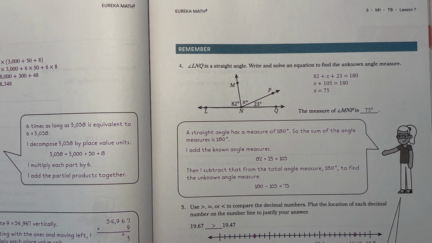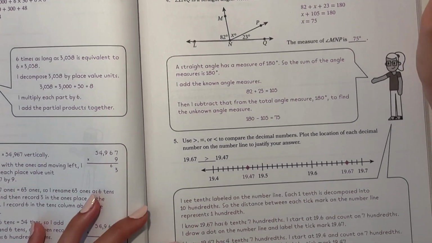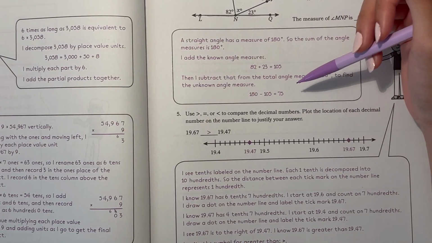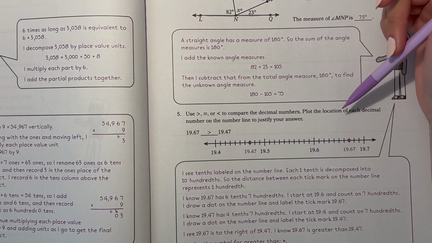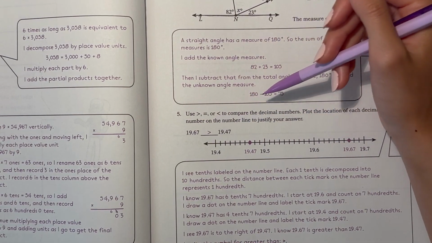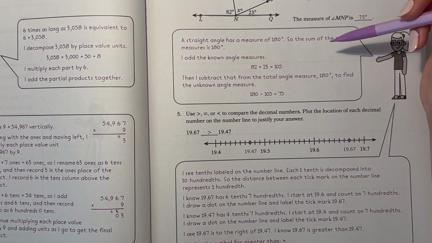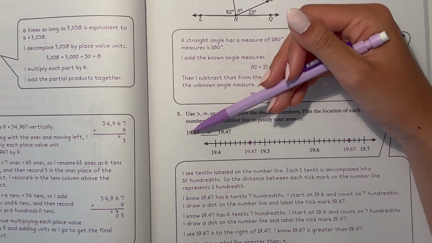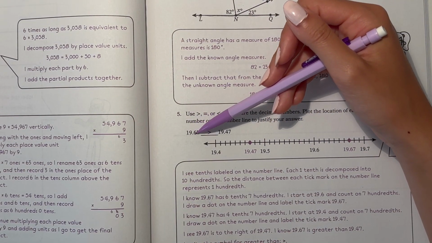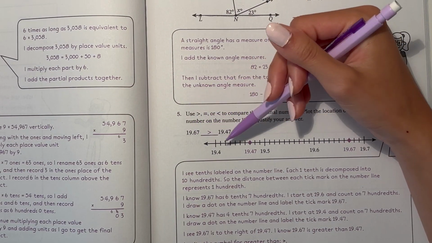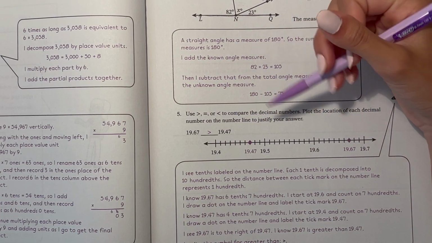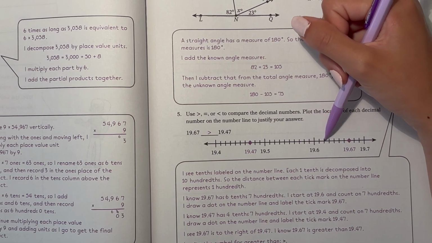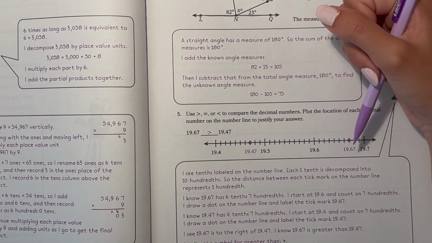Alright, and number 5, use greater than, equal to, or less than to compare the decimal numbers. Plot the location of each decimal number on the number line and justify your answer. So you have 19.67. That would be 19.6, so 19.61, 2, 3, 4, 5, 6, 7.